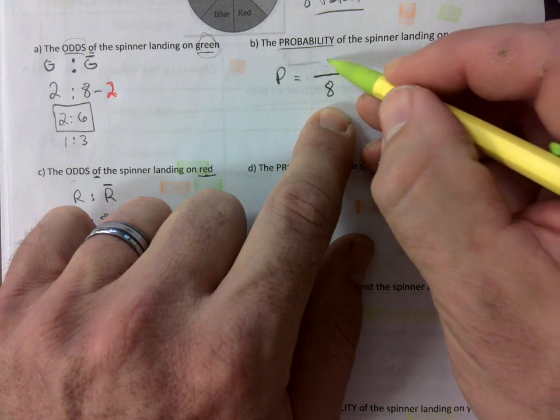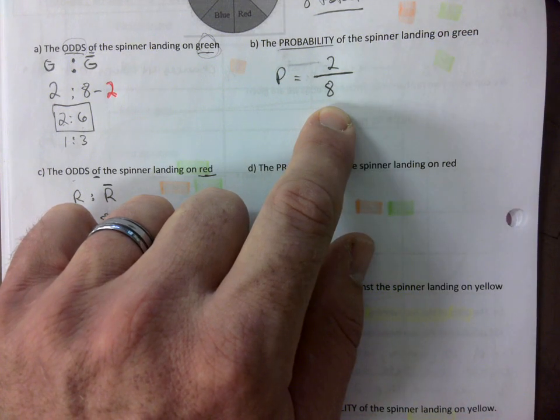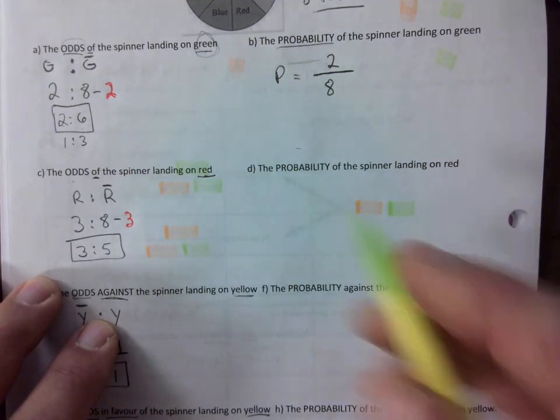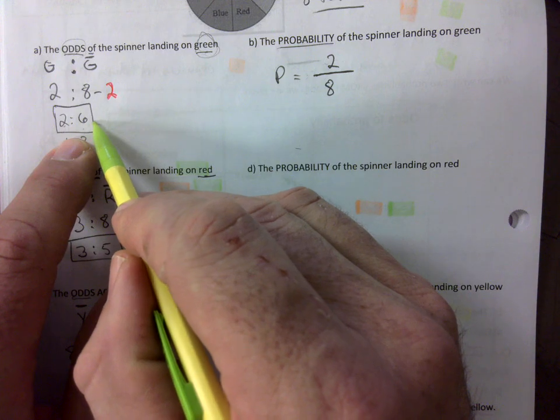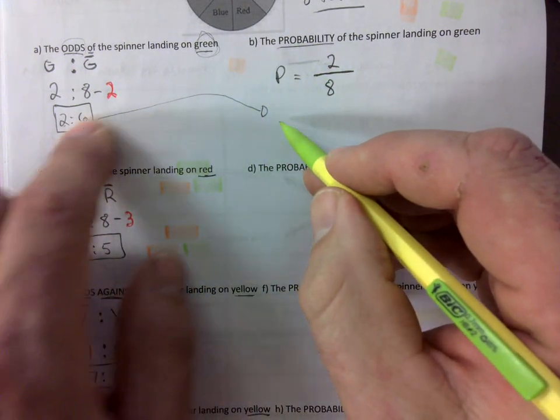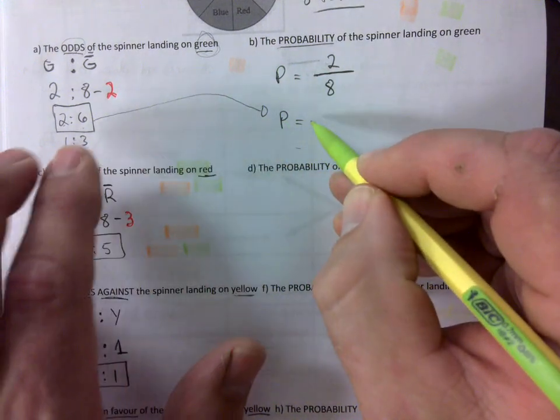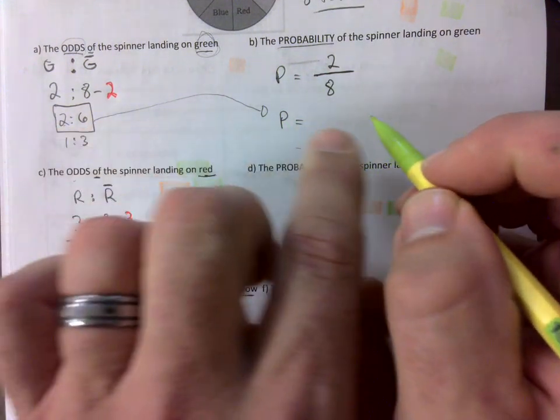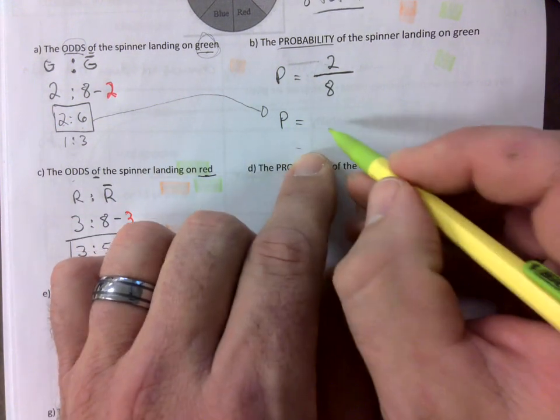We've got 2 green sections, so that's it. 2 out of 8. And remember, you could have come up from the odds. You could have stated your probability. I need you to know how to do this.